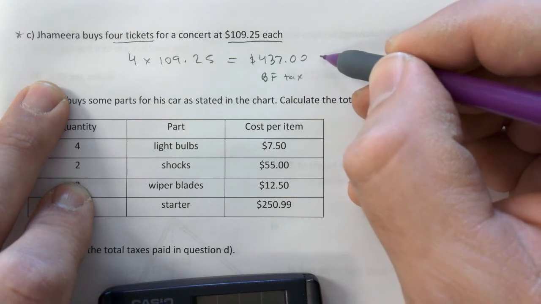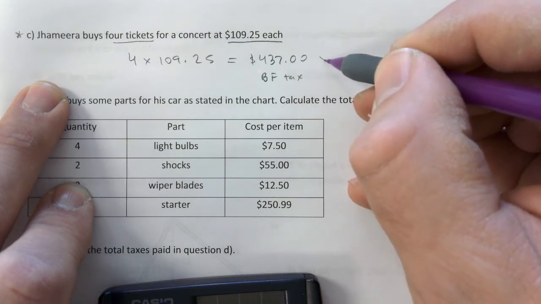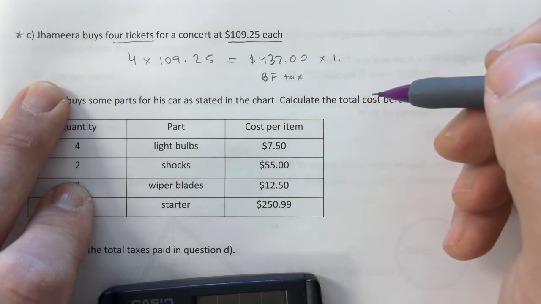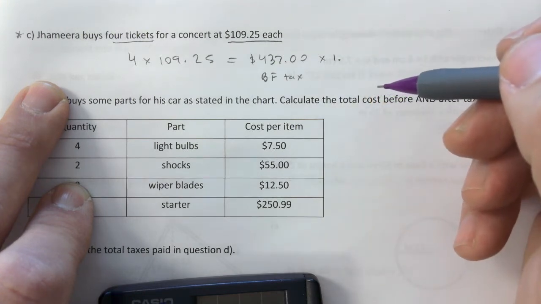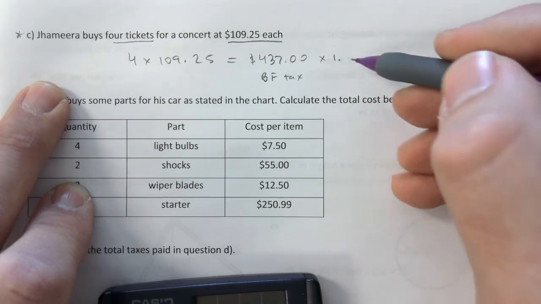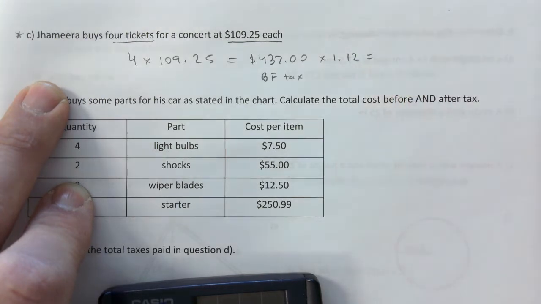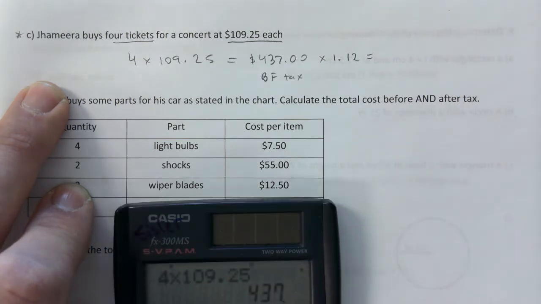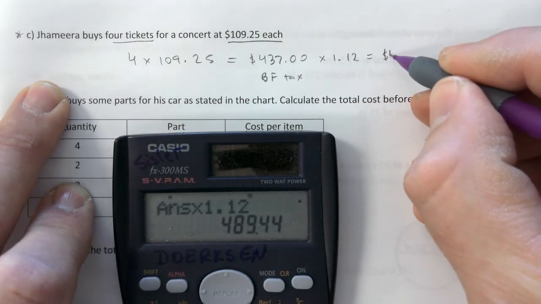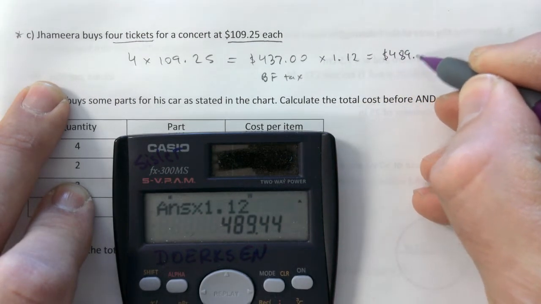And then what was the trick to add taxes to something? Let's see if you were awake. What did I do here? Times 1.12, okay. So you go times 1.12, and that is 489.44.